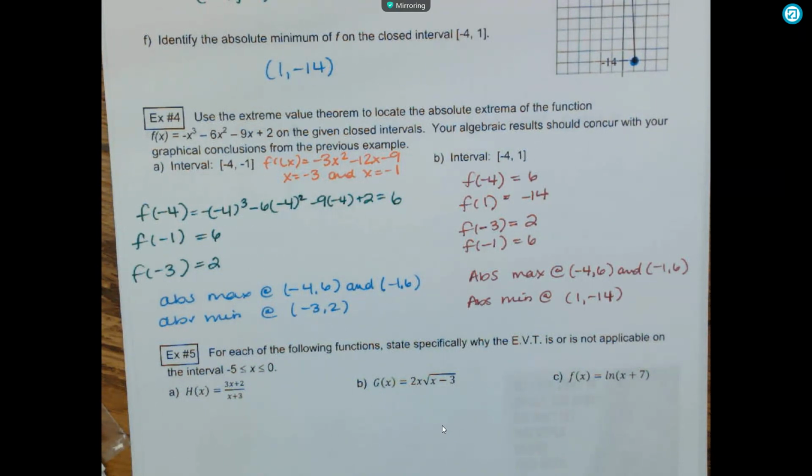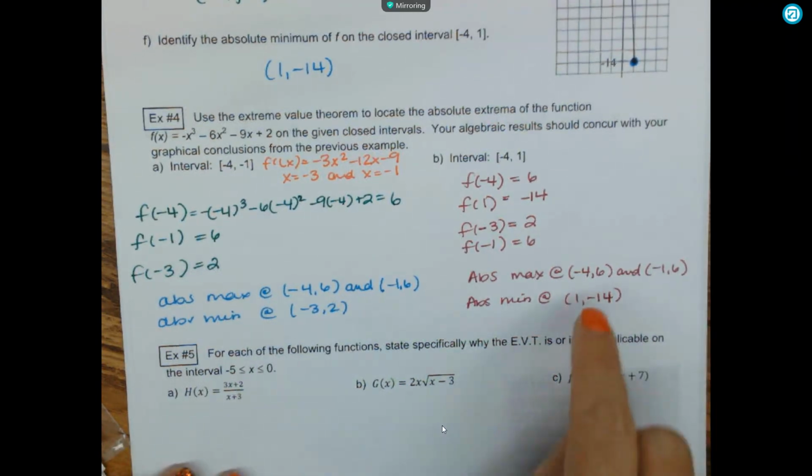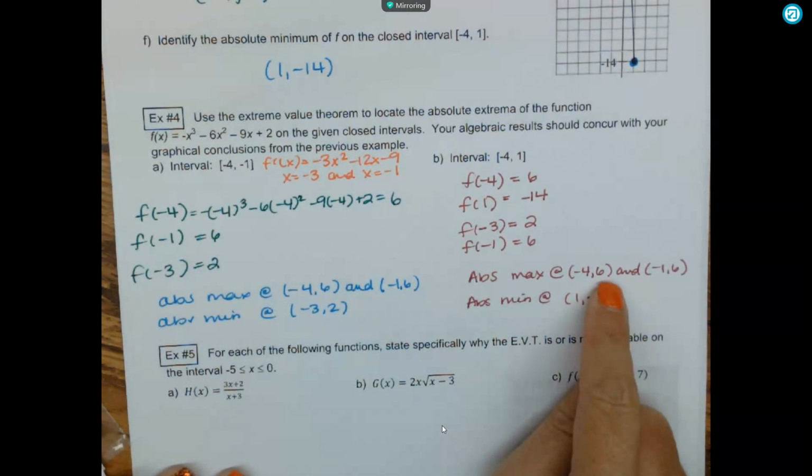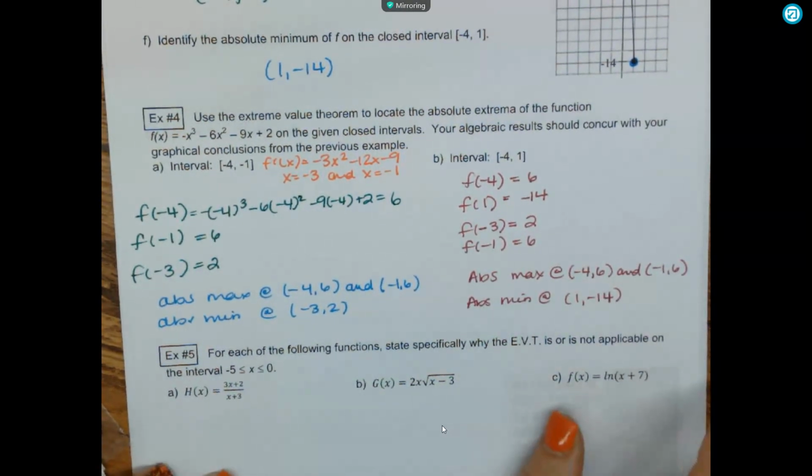But we're not talking about the interval. You only use the union if you're talking about all x's or all y's, intervals, because it's a range of values. So we're not saying the range from -4 to 6. We're saying the point (-4, 6).